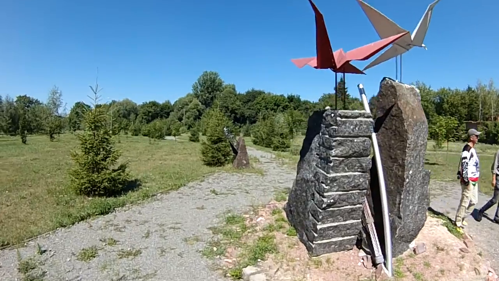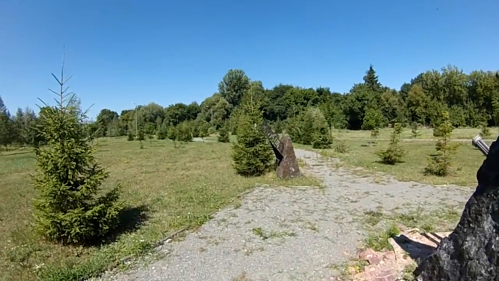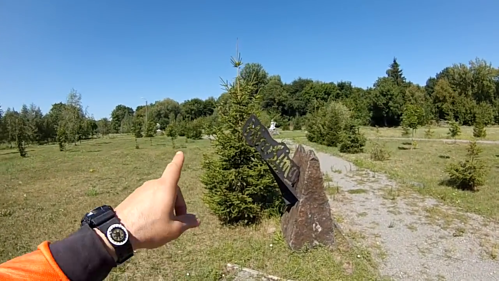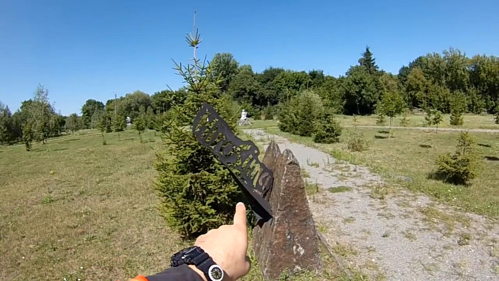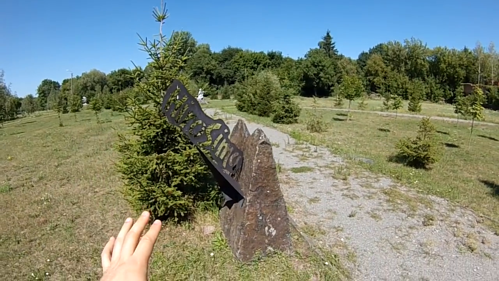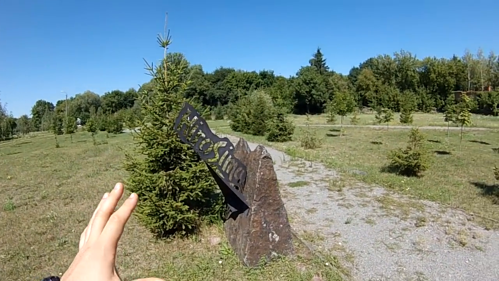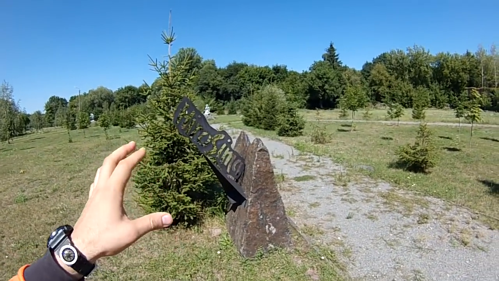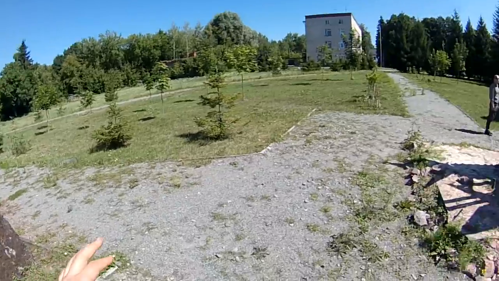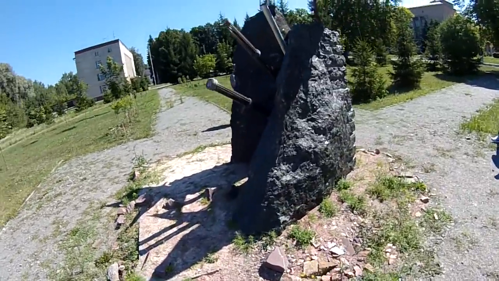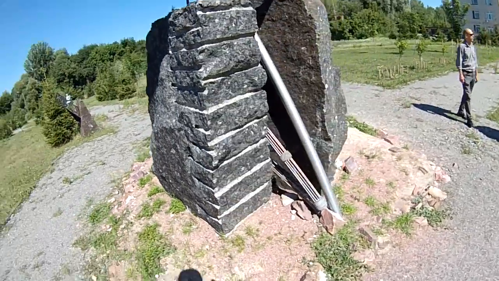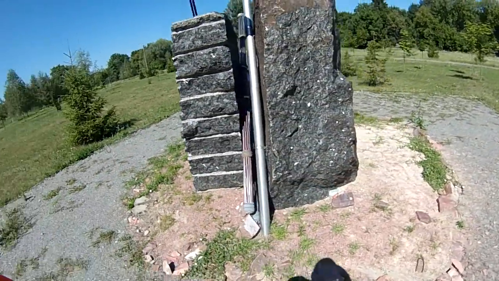Another very interesting place. So maybe you can, maybe you cannot read this sign, but actually it says Hiroshima. So this is a monument built by the Japanese. They came here and built it because Hiroshima was one of the first towns where the nuclear weapon was used, and Chernobyl was the place where nuclear was used to produce power, but the accident happened after that.